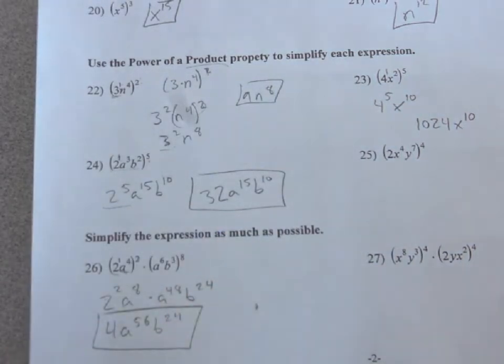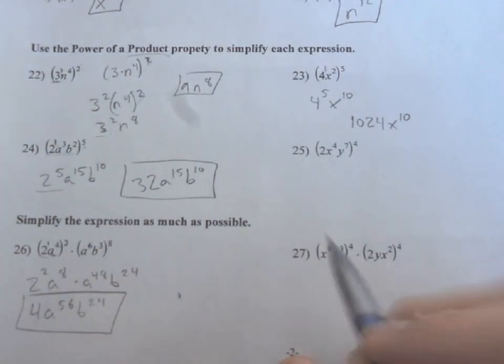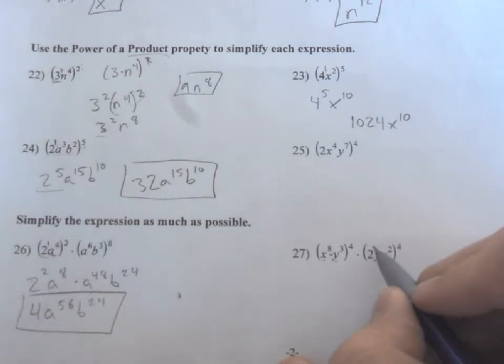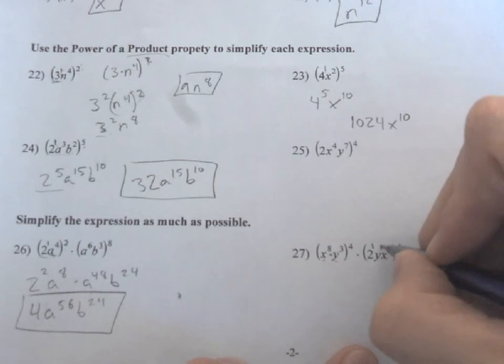Okay, so do a similar thing on number 27. Start with the power of a product. Remember, this is a product. These 2 pieces are getting multiplied. This is a product. These 3 pieces are getting multiplied. So this is 2 to the 1, y to the 1. Be careful there. And then we have that 4th power.